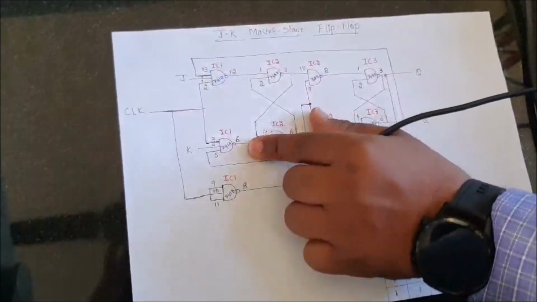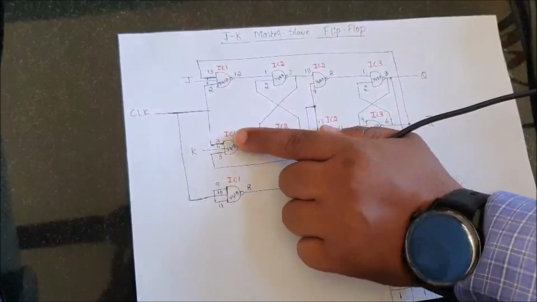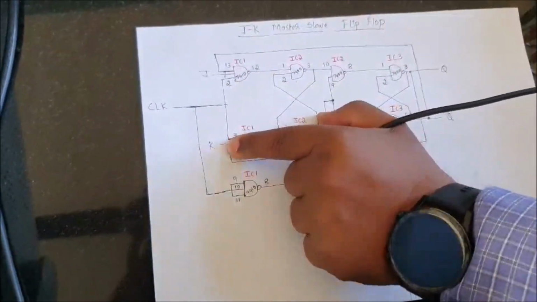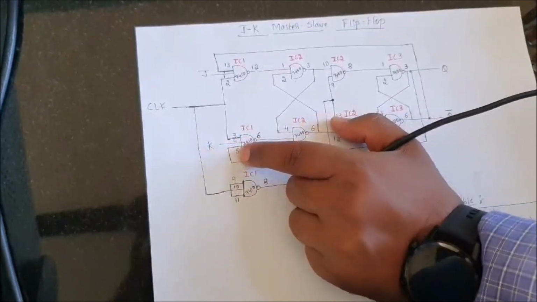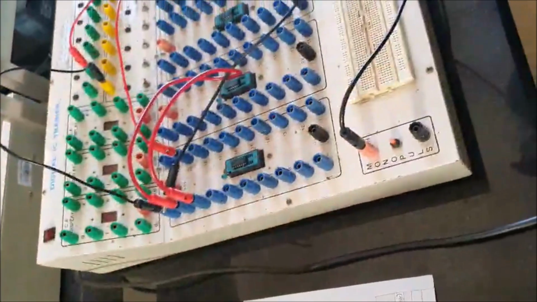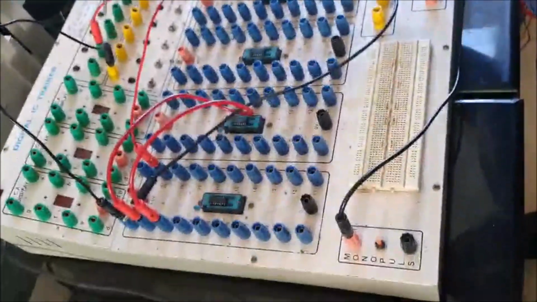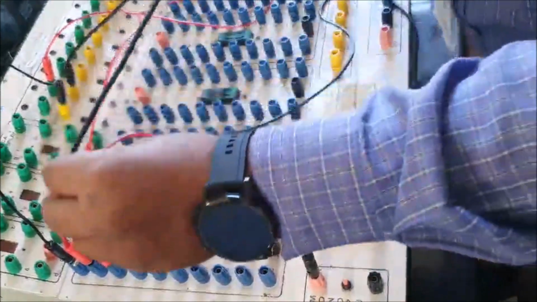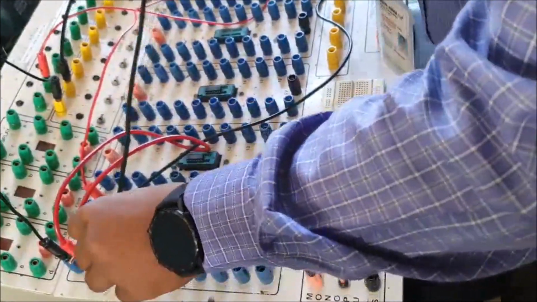Next, I will take up the second 3 input NAND gate. Here I have shorted pins 2 and 3. Next, the second input, that is K, is connected to the 4th pin of 7410. See here, I will take one patch cord. One end is connected to K, the second logic input. Another end is connected to the 4th pin of 7410.